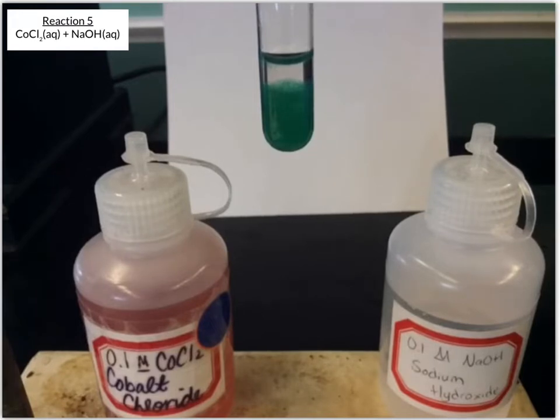Okay, so I've given it several minutes and you can see that it's settling. It's still in the process of settling, but you can tell that there's some solid there. It's this greenish blue turquoise color solid that's now settling to the bottom. So this definitely was a precipitation reaction that occurred between the cobalt 2 chloride and the sodium hydroxide.